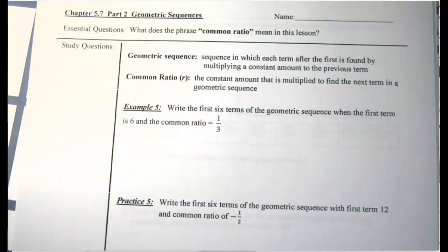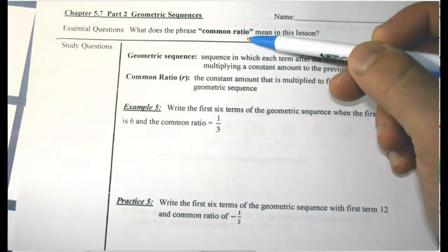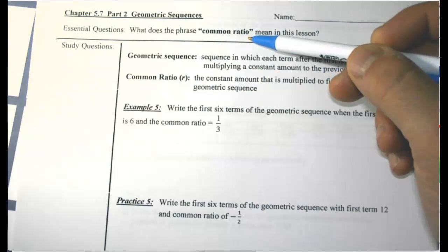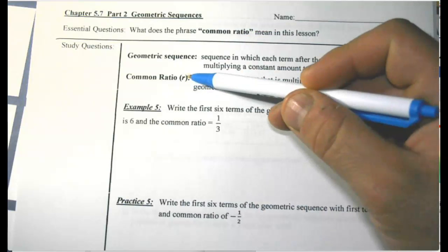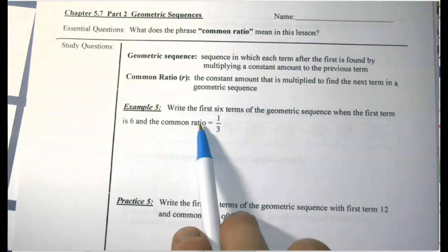So second part of section 5.7, still sequences, but now geometric sequences. Instead of adding or subtracting to get the consecutive terms in a sequence, we're going to be multiplying. A geometric sequence multiplies by what's called a common ratio, which will be labeled as r as a symbol. So again, you're multiplying to get the next terms, right?